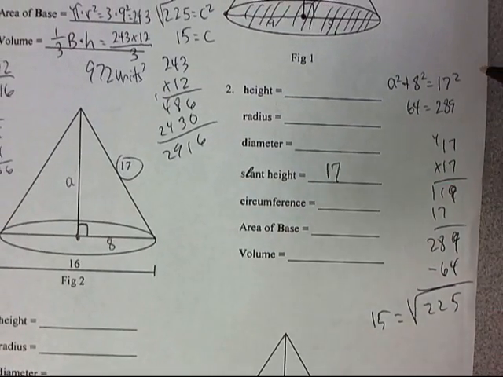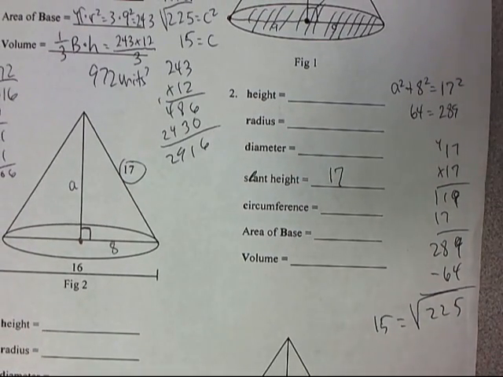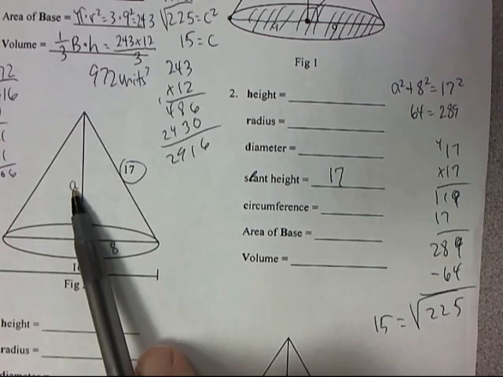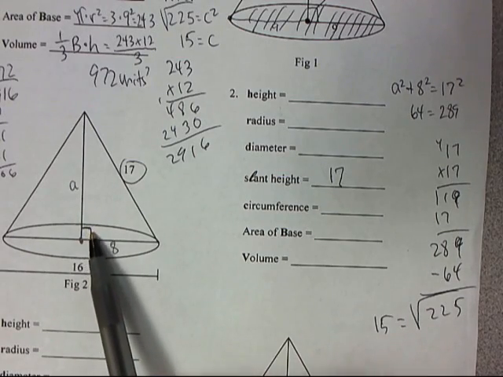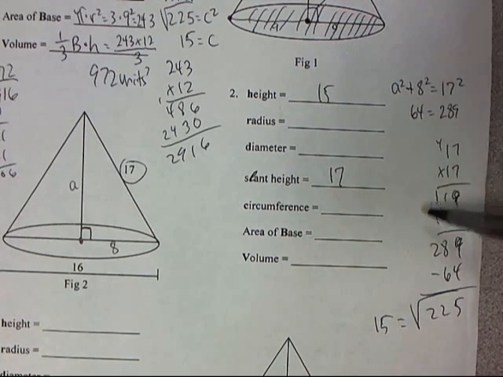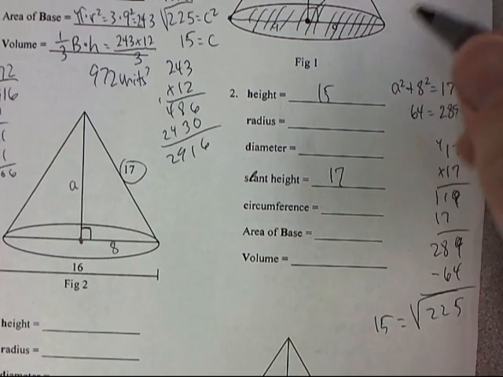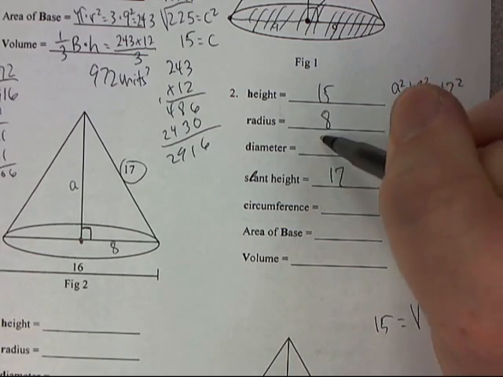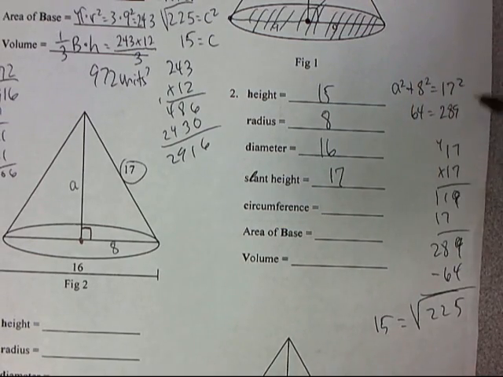And you didn't see any of that work. So again, to find the height, we use Pythagorean theorem because this makes a right triangle. So the height is 15. And here's all my work off to the side. There's the Pythagorean theorem right there. The radius is 8. Diameter is given to us as 16.